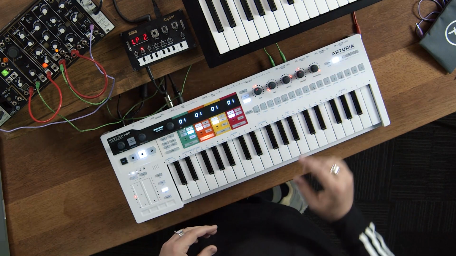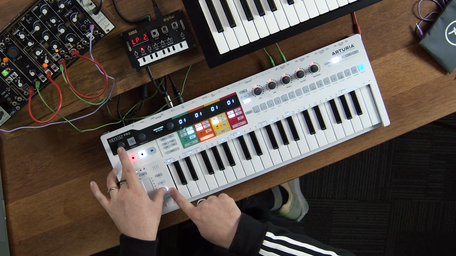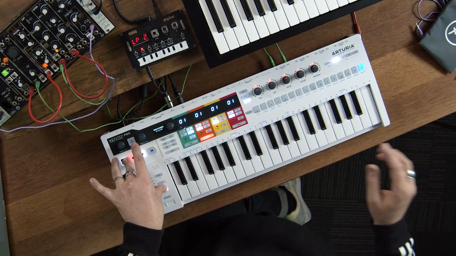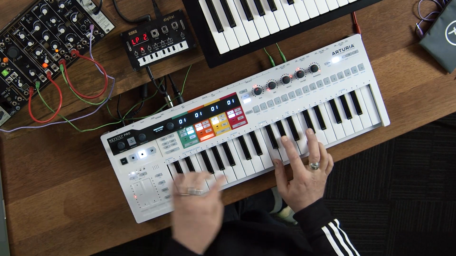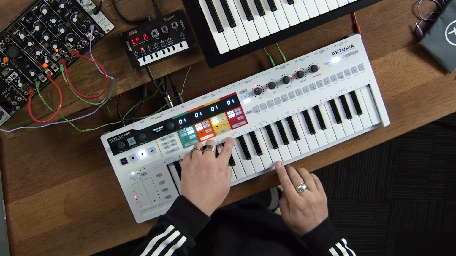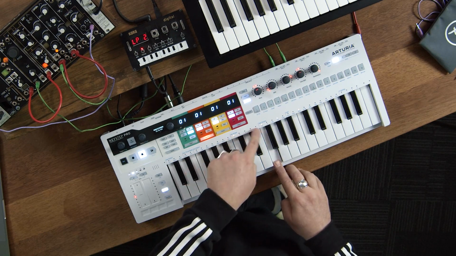So this is the Minilogue XD. I'm just going to hit shift and press the chord button, which will activate chord mode. And what I can do is program any chord shape that I like and use one key to trigger that. And what's really great is the LEDs light up and show you which note is being played in that chord. Now, the firmware update 2.0 actually allows you to record these chords into the sequencer.